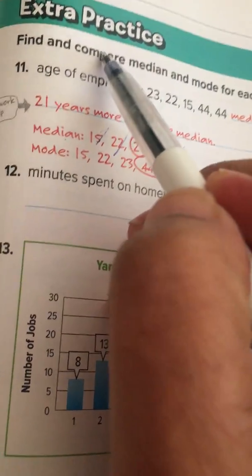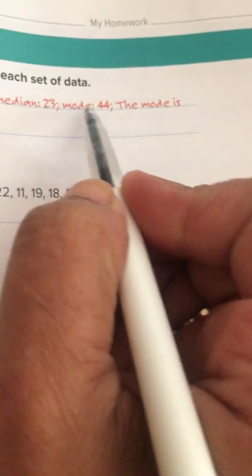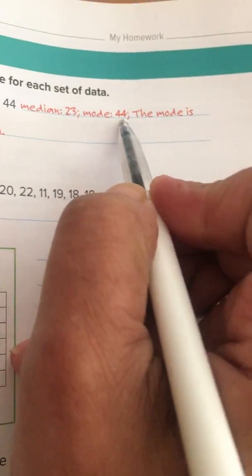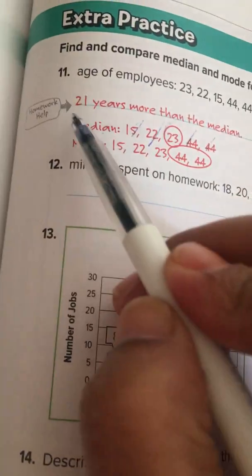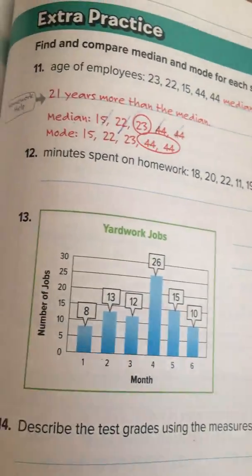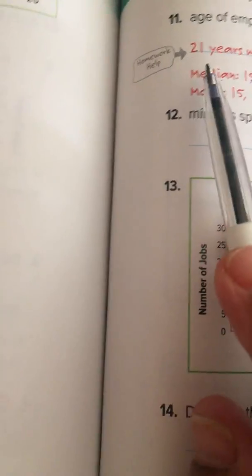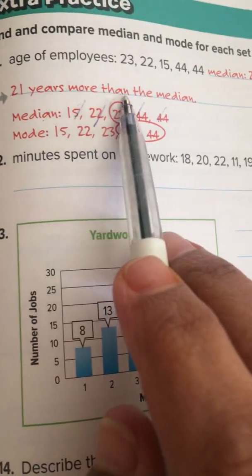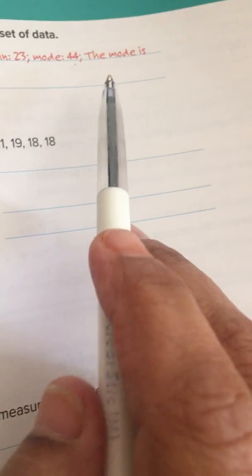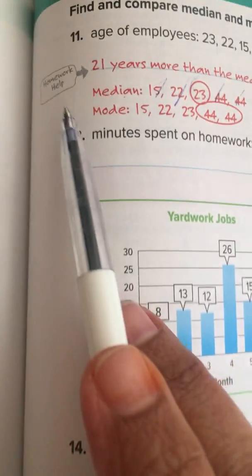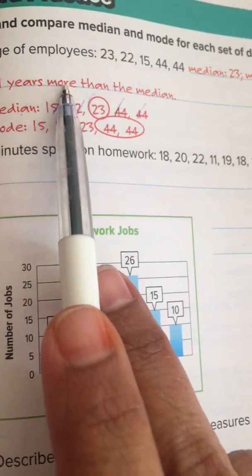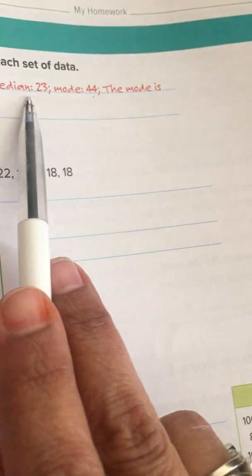Compare. What's the meaning of compare? I notice that the median is 23 and the mode is 44. I notice that the mode is 21 years more than the median. Again, the mode is 21 years more than the median because 44 minus 23 equals 21.